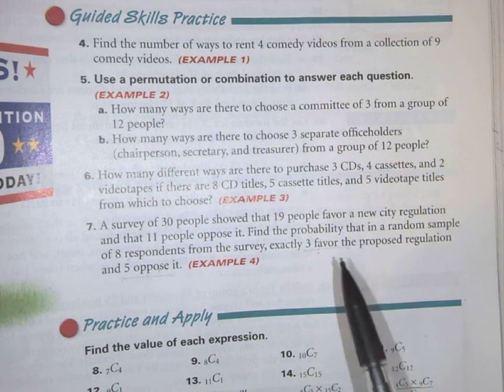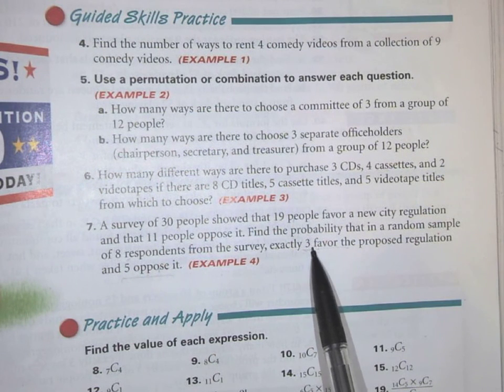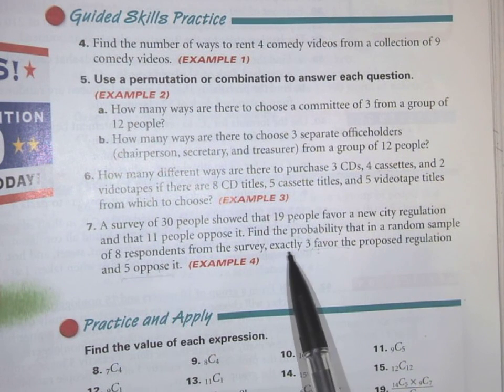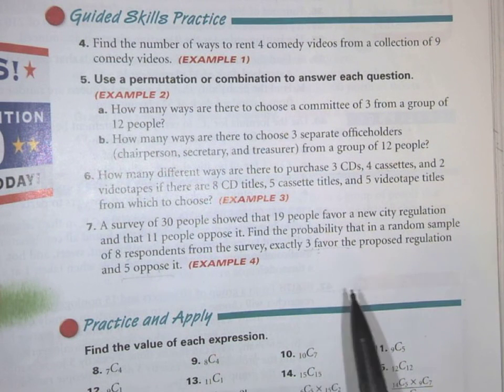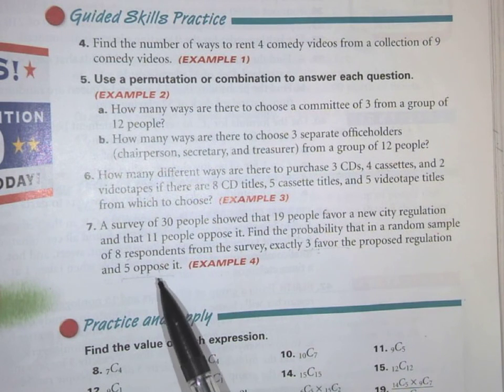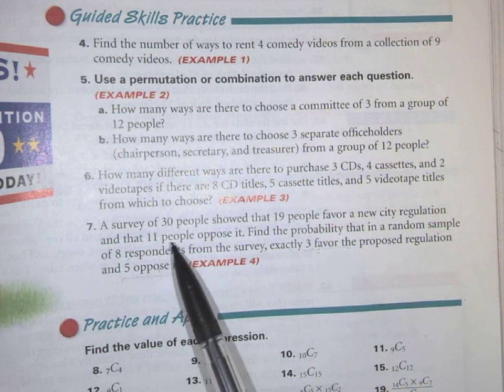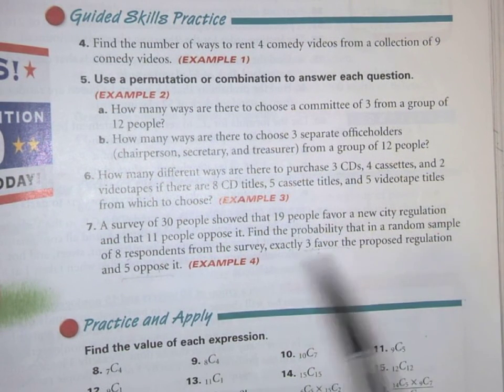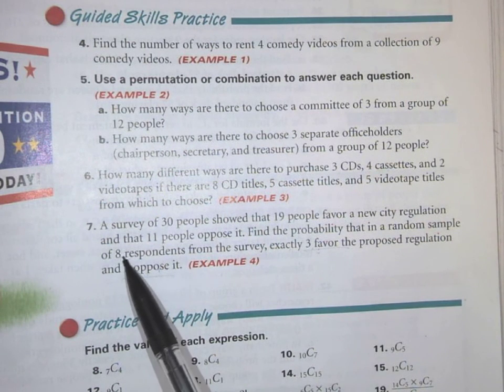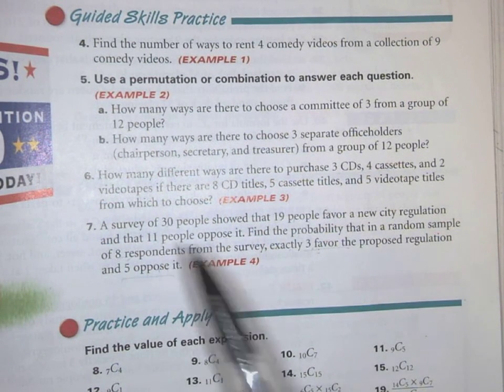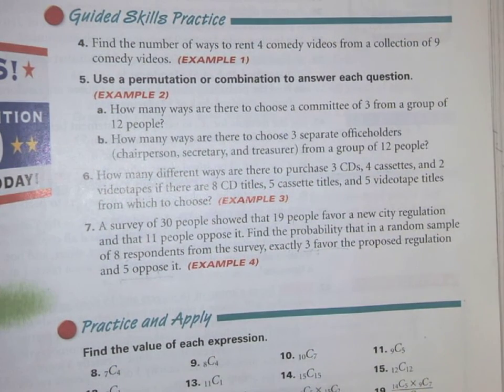So I have to figure out how many ways there are to pick 3 in favor from 19 that are in favor, and how many ways there are to choose 5 that oppose from 11 who oppose. That's the total number of ways to get the outcome that I want, and then divide that by how many ways there are to choose 8 survey people from the 30. So that's going to help you with 6 and 7.